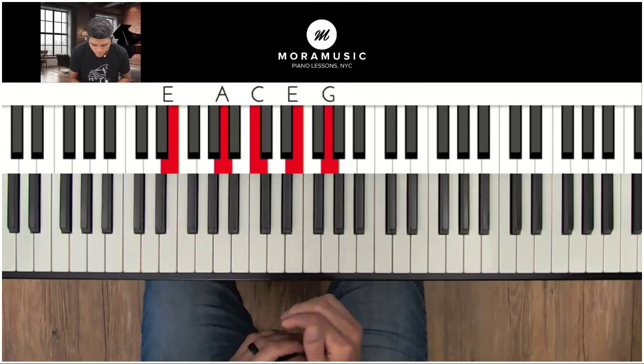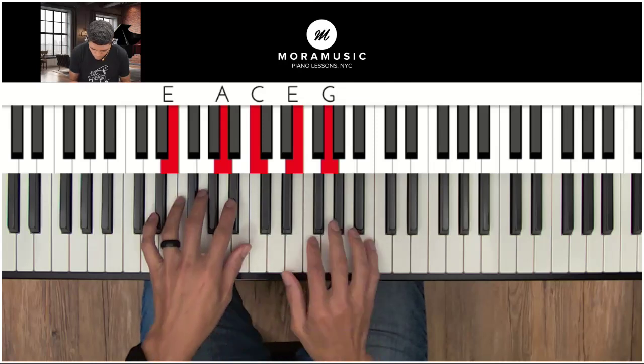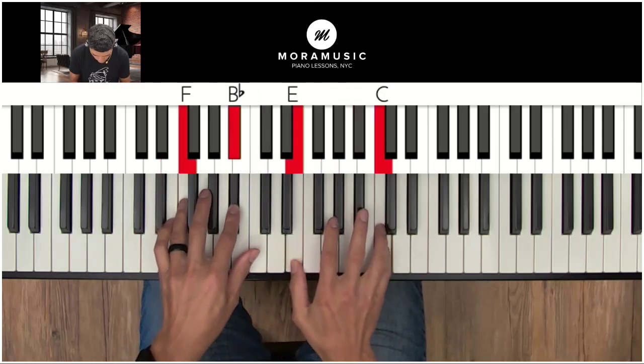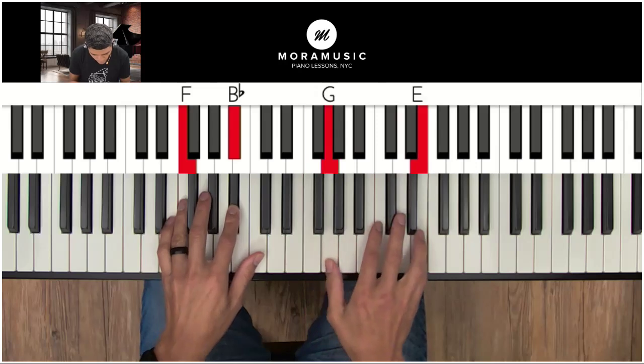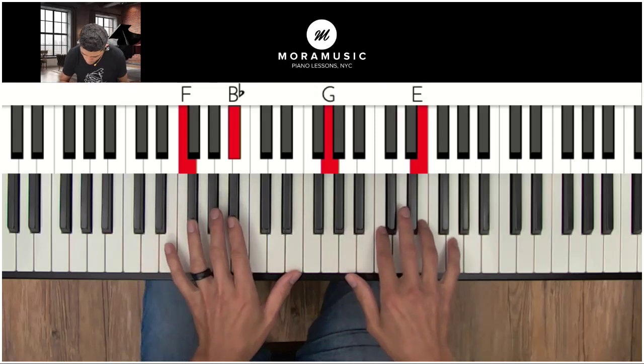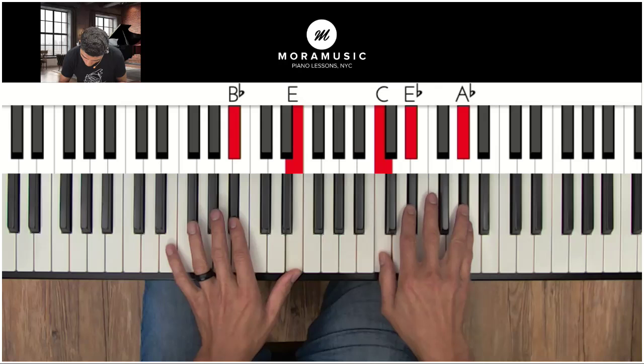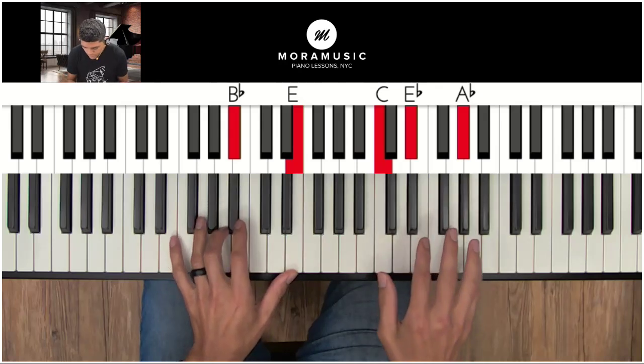So it's movement between the chords, right? Movement. Here we go. Let's do, right, that sharp 5. Movement.